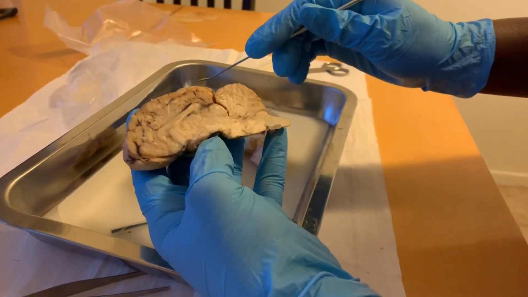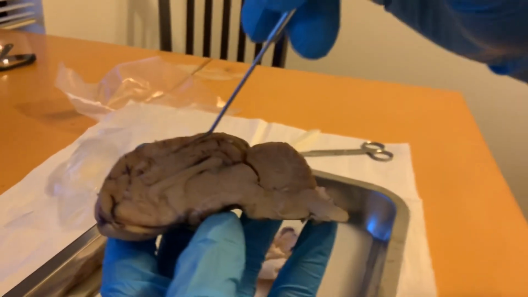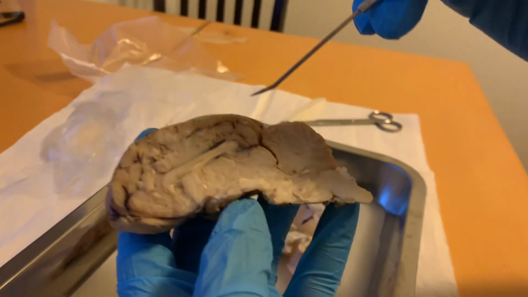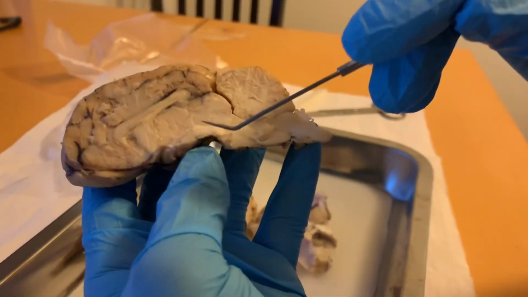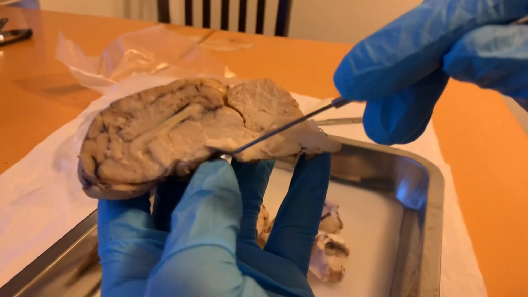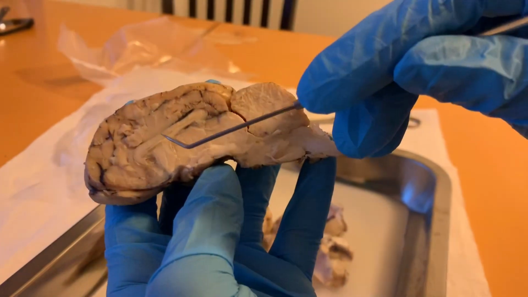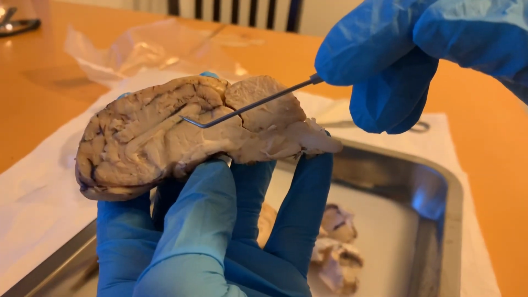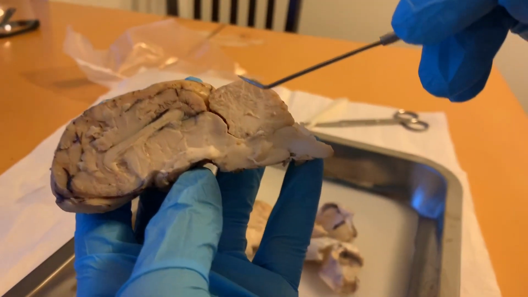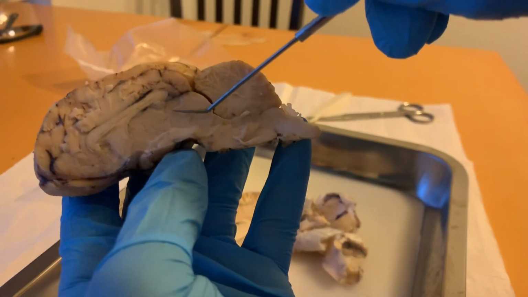The corpus callosum is located right here above here. The thalamus is located in this area. The hypothalamus is located here. The lateral ventricle is located along this line there. The septum pellucidum is located in this area here.